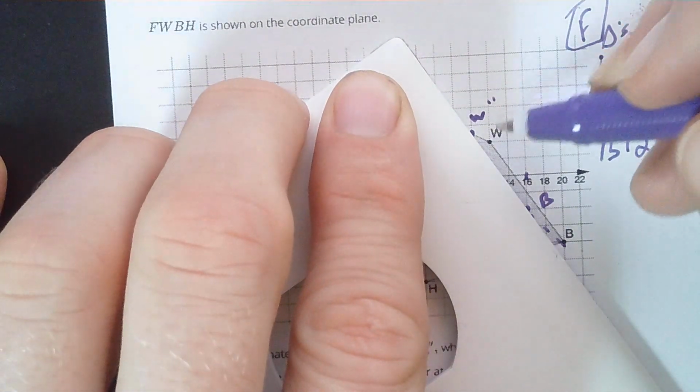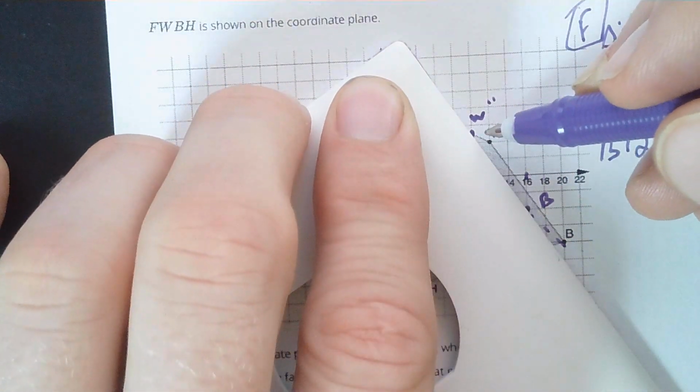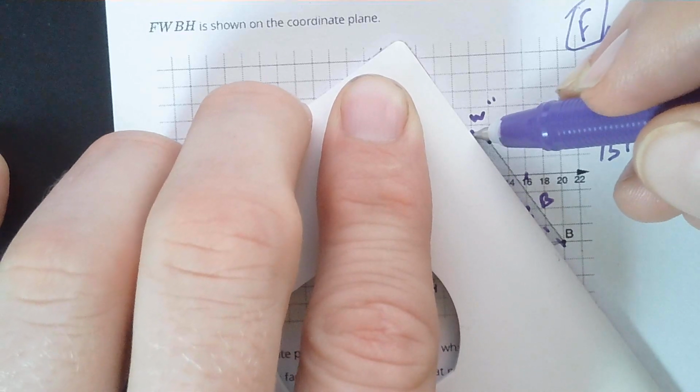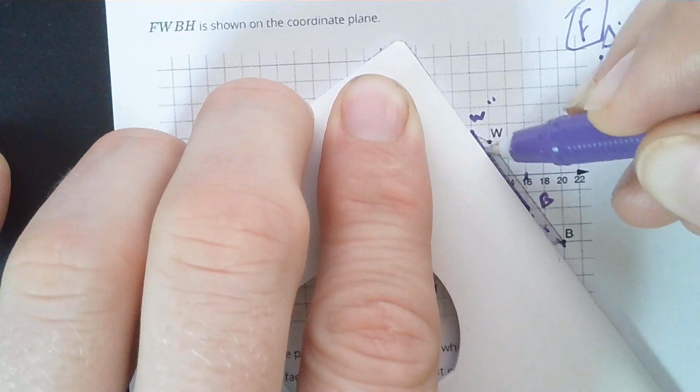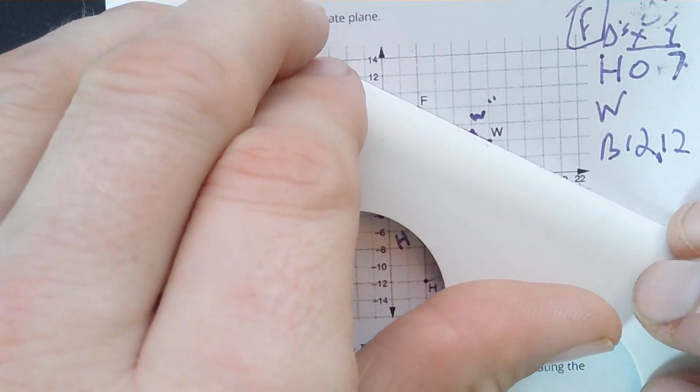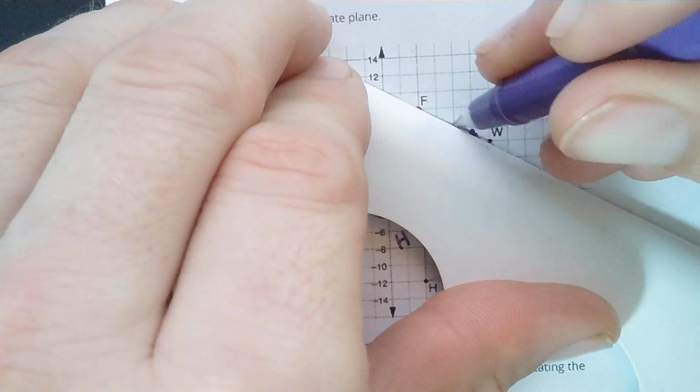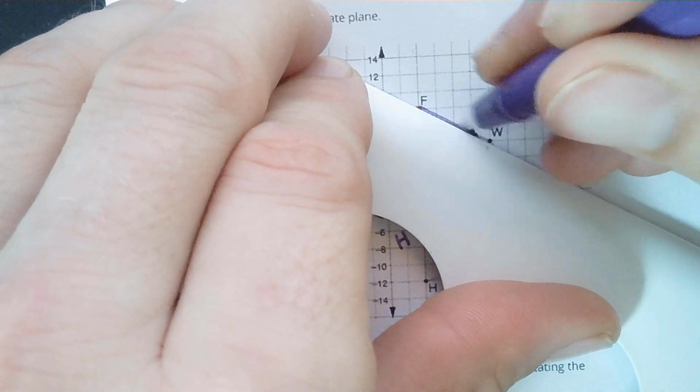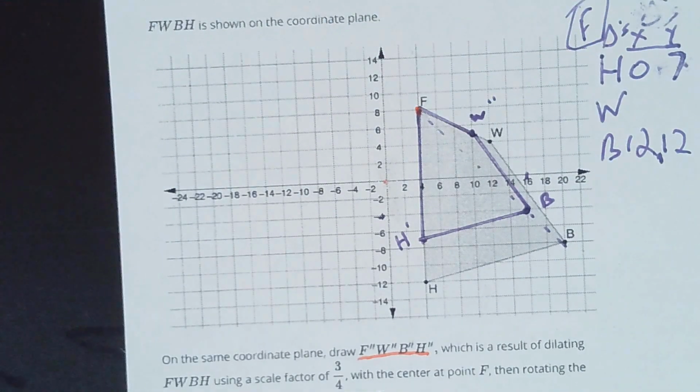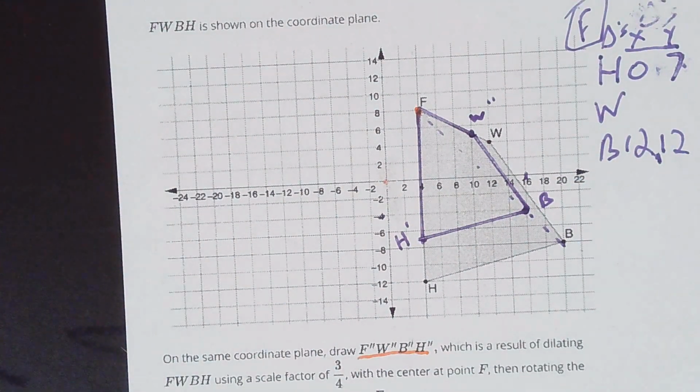So I have to kind of adjust everything for that. I might have to show you guys that in class again. All right, so that is my new smaller, shrunk f prime, or polygon prime, if you will.